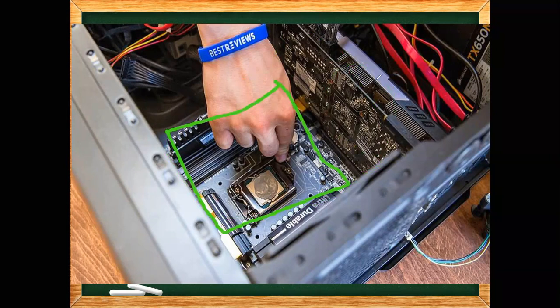The motherboard is a board which consists of all the circuits, all the small and big circuits. Every circuit is there. So the microprocessor is also placed on the motherboard. That's why the name of this board is the motherboard.